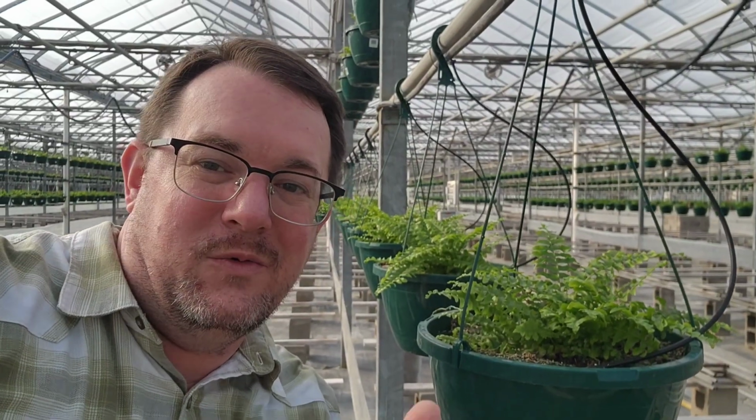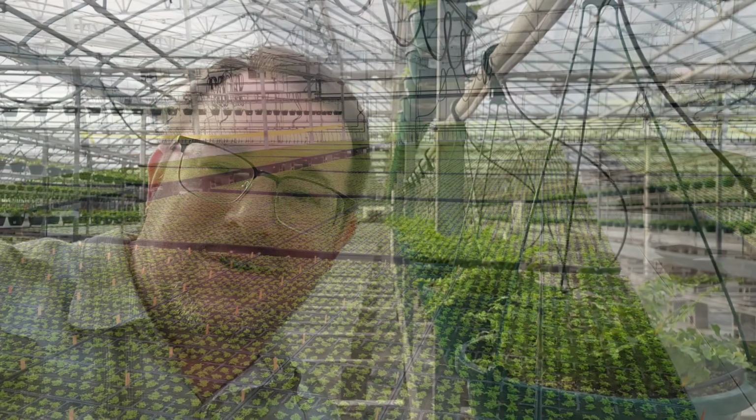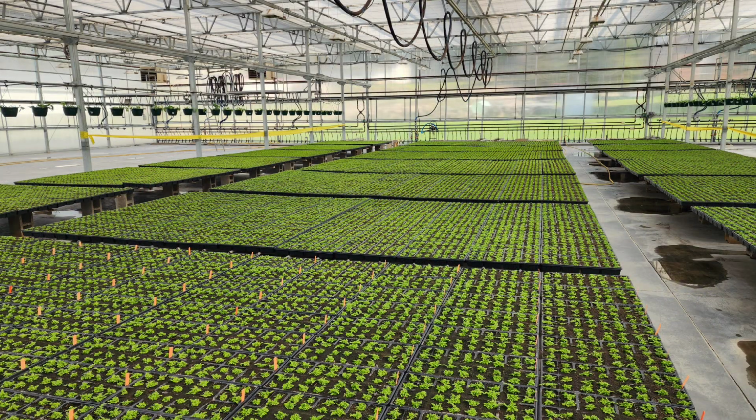A little side note, we also have this year's ferns hanging up on their drip tubes. They're going to hang out here until they ship out this spring. And the last time we saw these, they were just little tiny starts out in the greenhouse back in the fall.